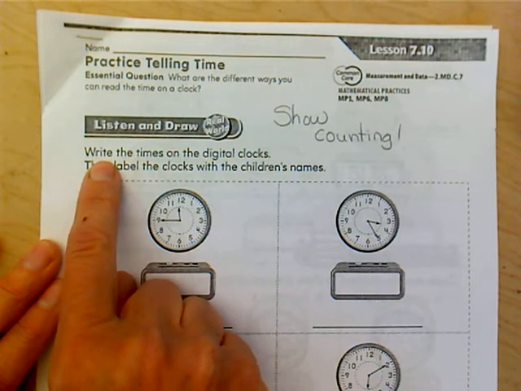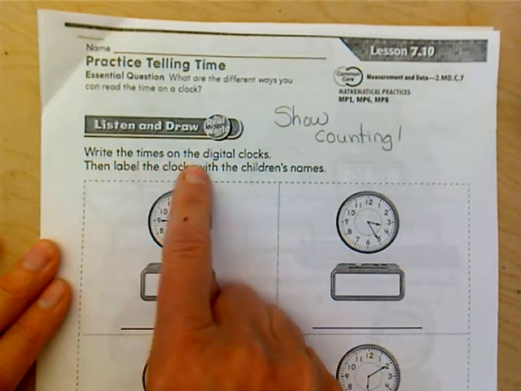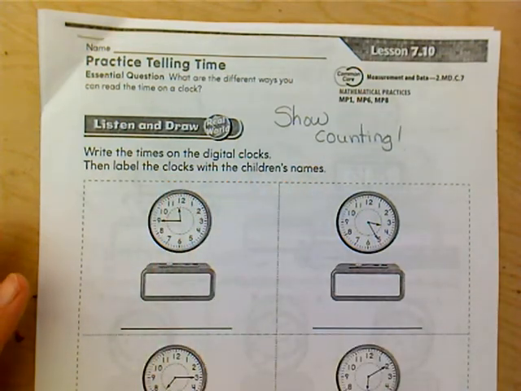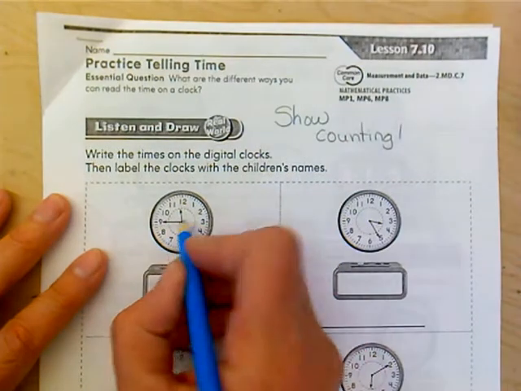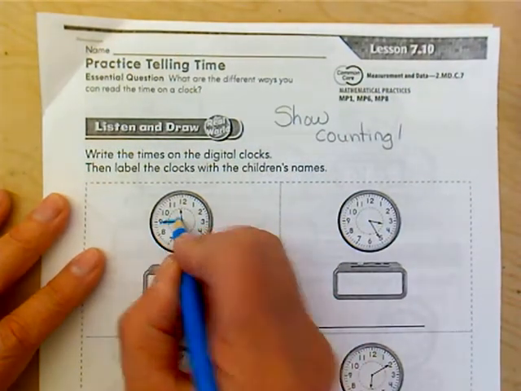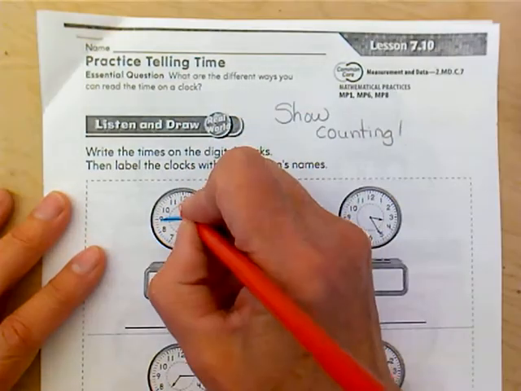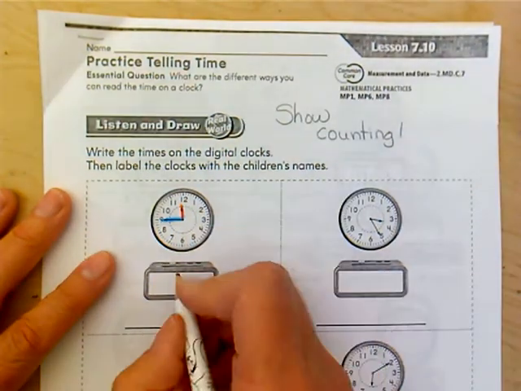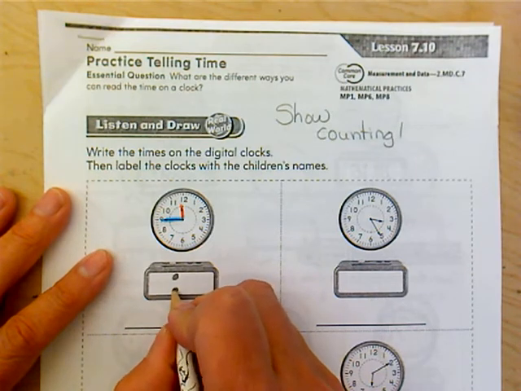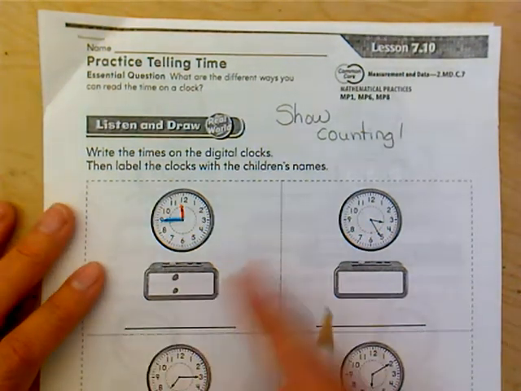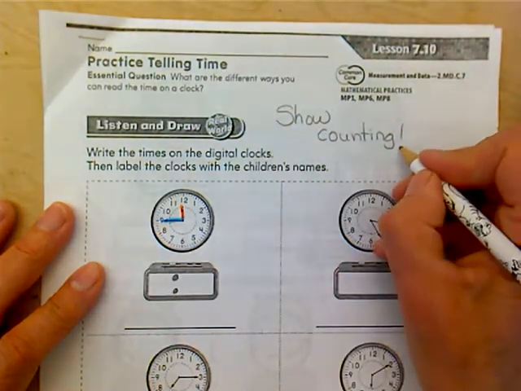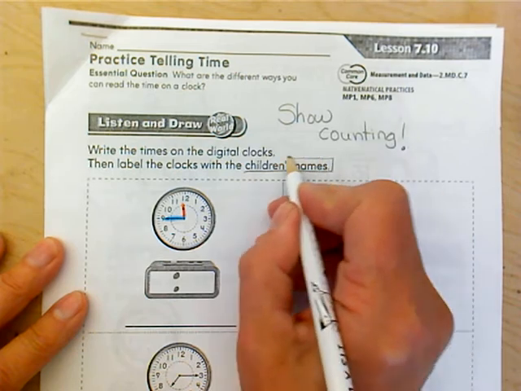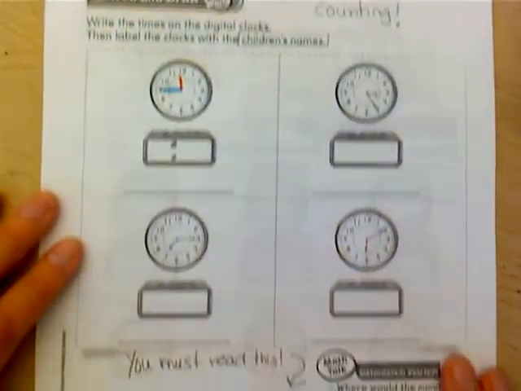You are going to have to write the names of the digital clocks and then label the clocks with the children's names. So let's remind you that you are going to be highlighting the minute hand with your blue and the hour hand with the red. You are also going to need to show the digital time on your digital clock. You need to show your counting on your clocks, and when you are looking for the children's names, you're going to find that down here at the bottom.